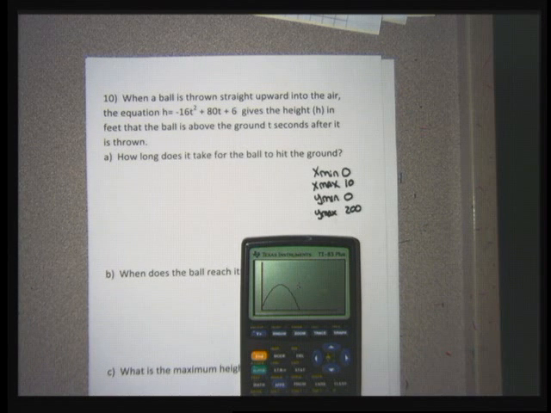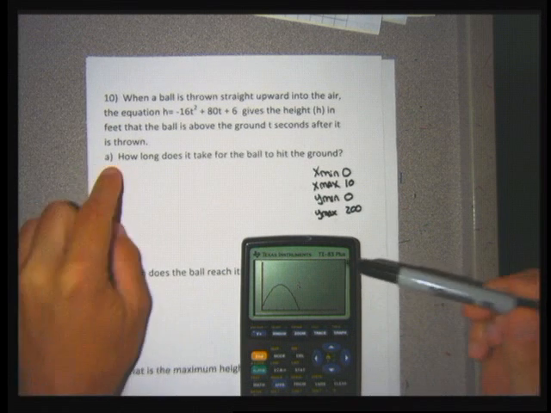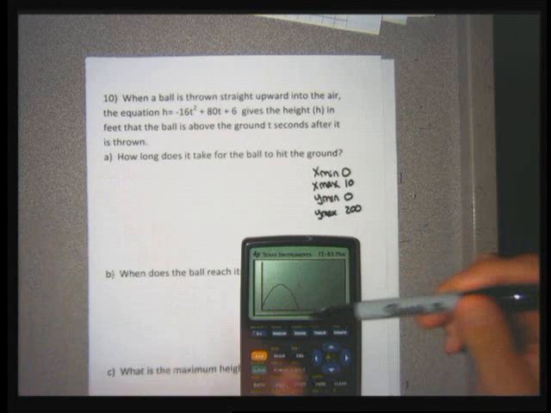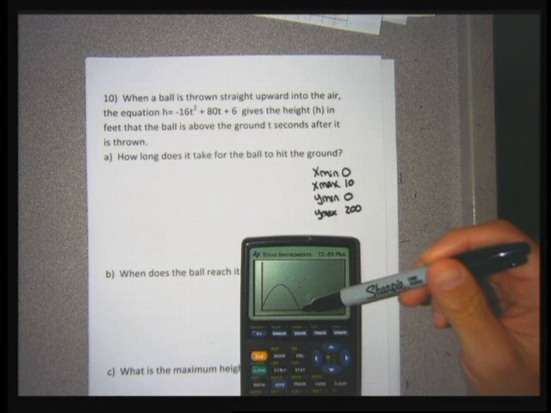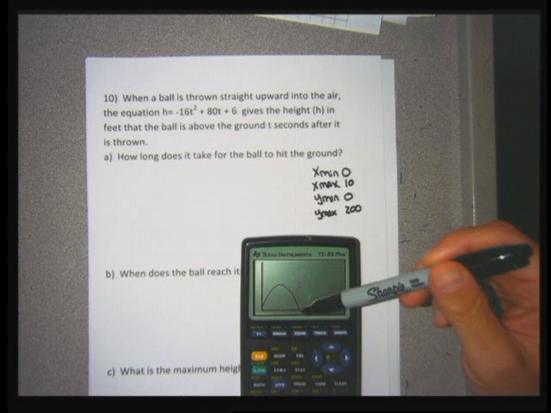Again, if I want to answer part A, how long does it take to hit the ground? It hits the ground right there. It looks like 1, 2, 3, 4, exactly 5 seconds. I'm not sure if it is exactly 5 seconds, because the graph looks like it's a little bit past the tick mark. I think it's a little more than 5 seconds.